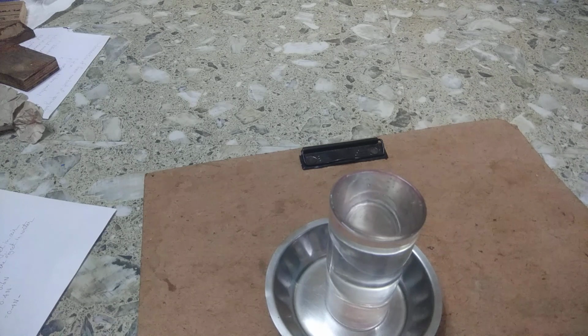Now I will measure the weight of the displaced liquid in this case. Here we have taken a beaker.